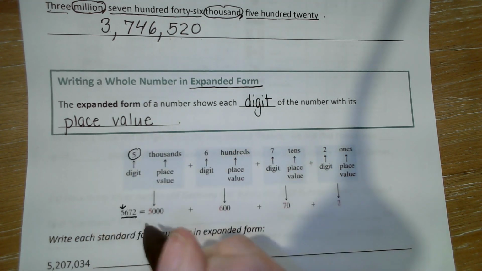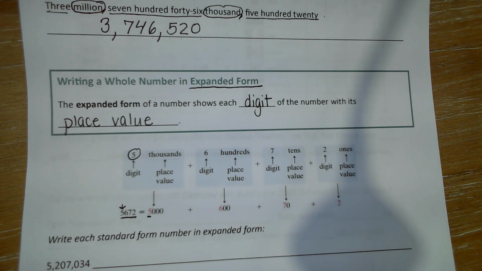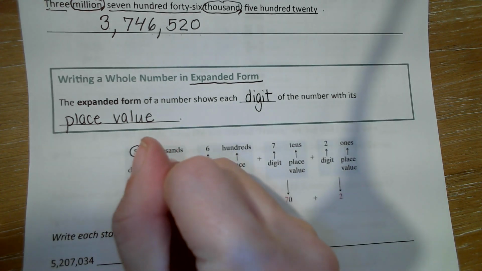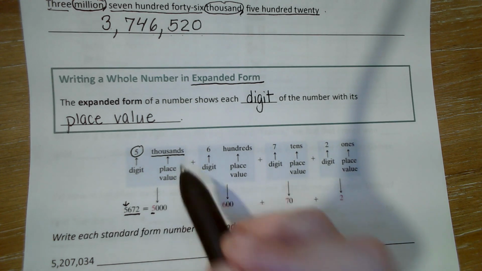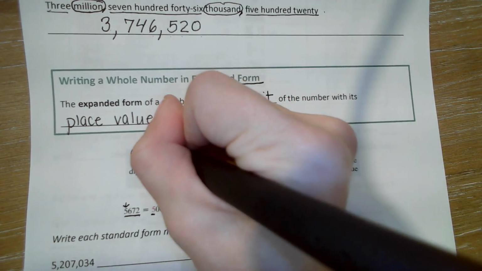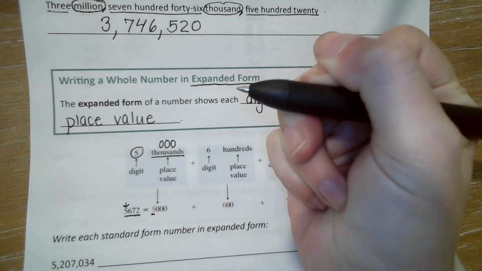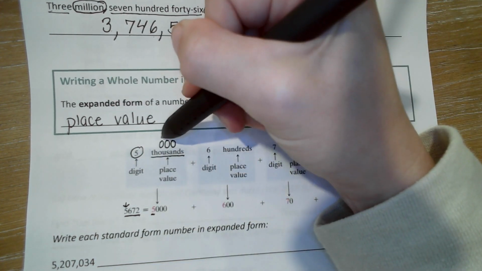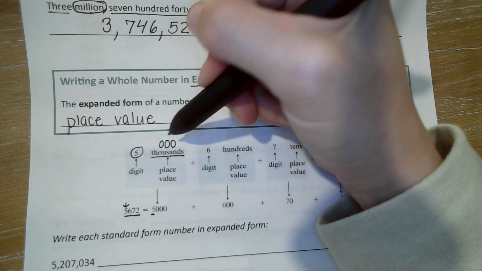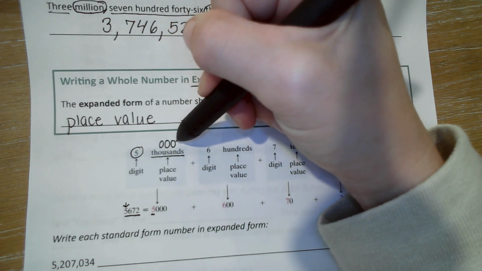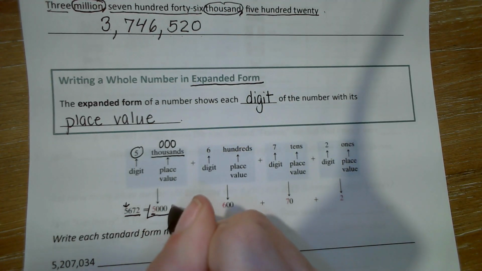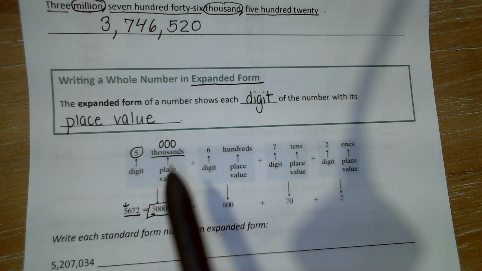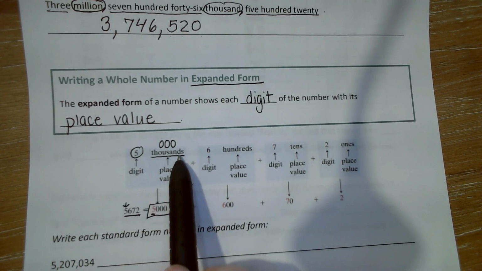So we take the digit 5, and then we represent the rest of the number by remembering the place value of that 5. That 5 is in the thousands place. Now we know the thousands place has 3 place values after it: the hundreds, the tens, and the ones. So the thousands is always going to have 3 zeros after it. So that's how we get 5,000.